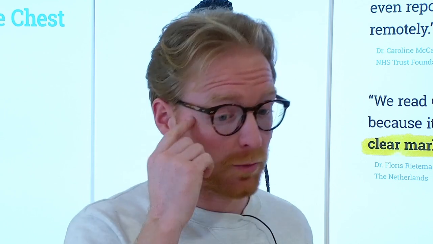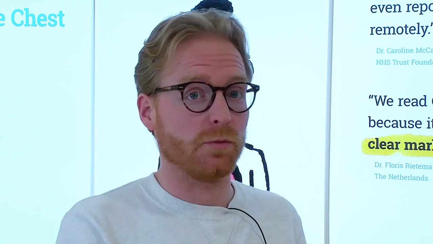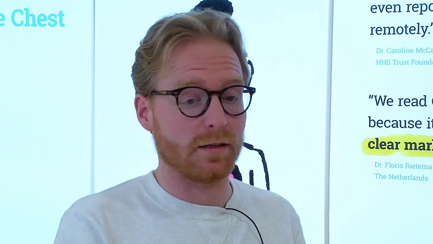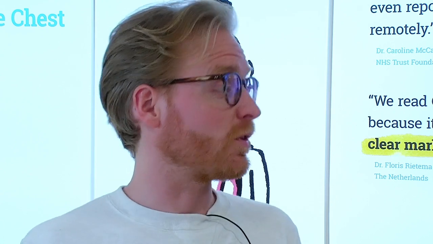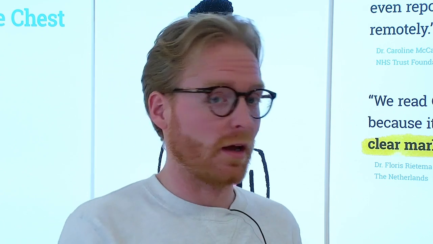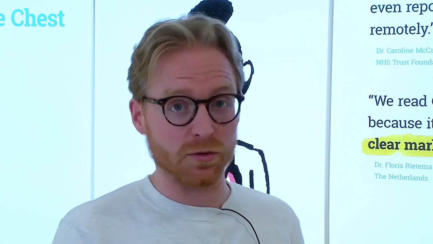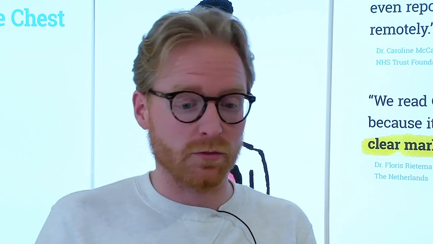So, for example, with our product, if you want to automate the reading of nodules, you look at automated detection. But if you want to actually do something with those nodules, you need to have classification, you need to have measurements, etc. Yep. So you go deeper into that part.